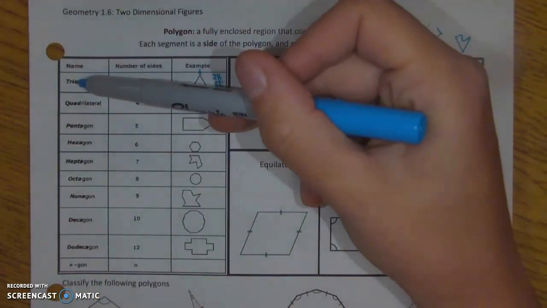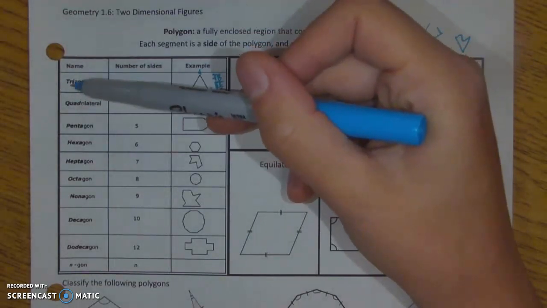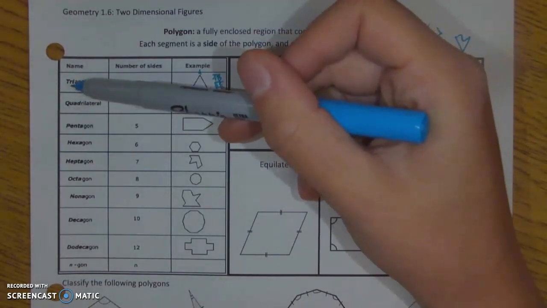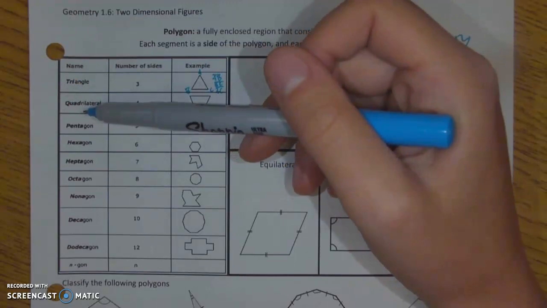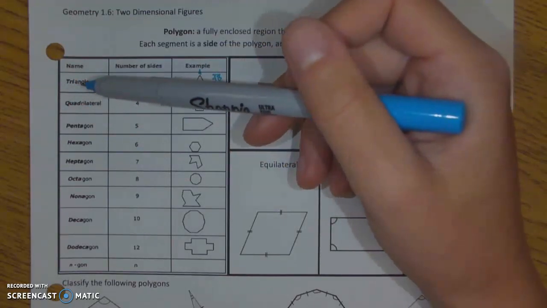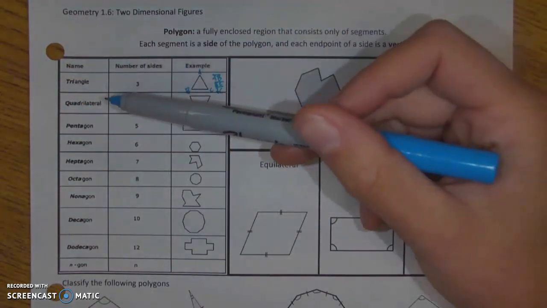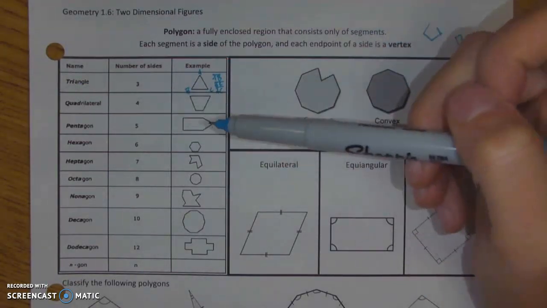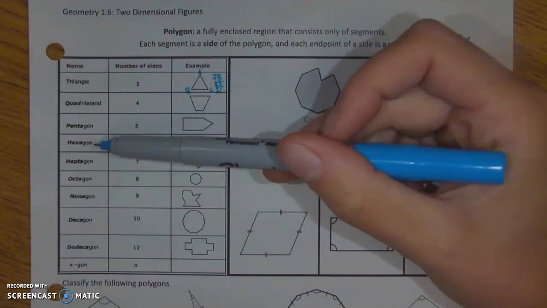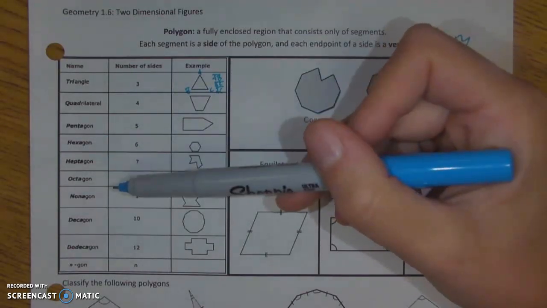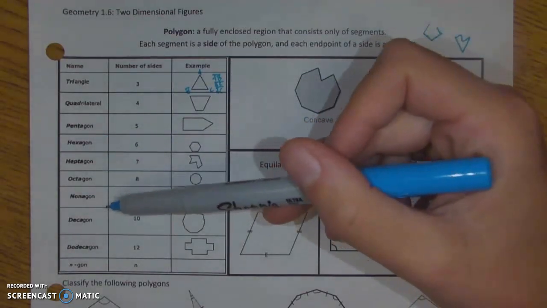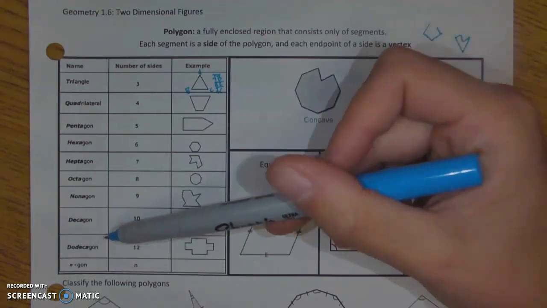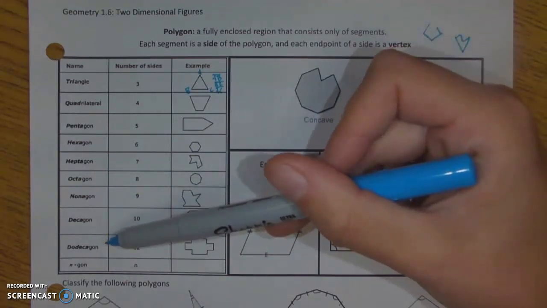So with these, please notice that the prefix is the part at the beginning of the word. It's going to really tell you how many sides you have, and you might recognize these from science. You've got triangle, tri being 3 sides, quadrilateral, quad being 4, pentagon, 5 sides, like the Pentagon. You've got hexagon, 6, heptagon, 7, octagon, 8, nonagon, 9, decagon, 10, and dodecagon is 12.